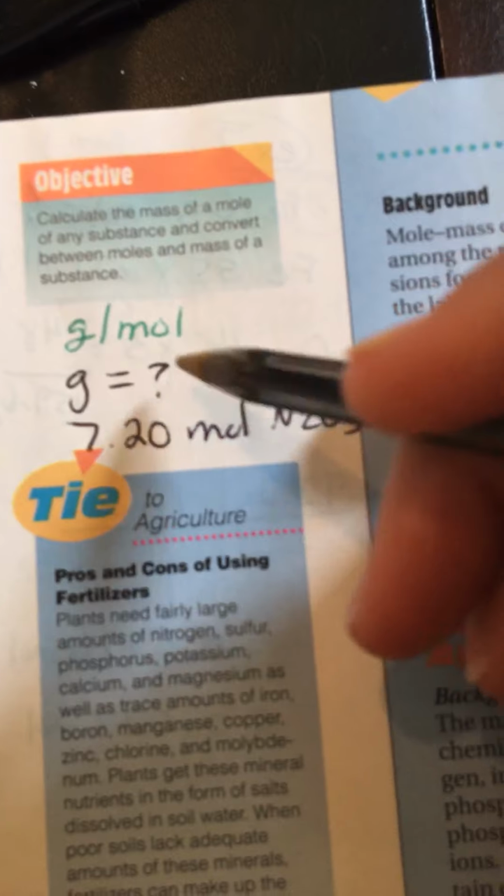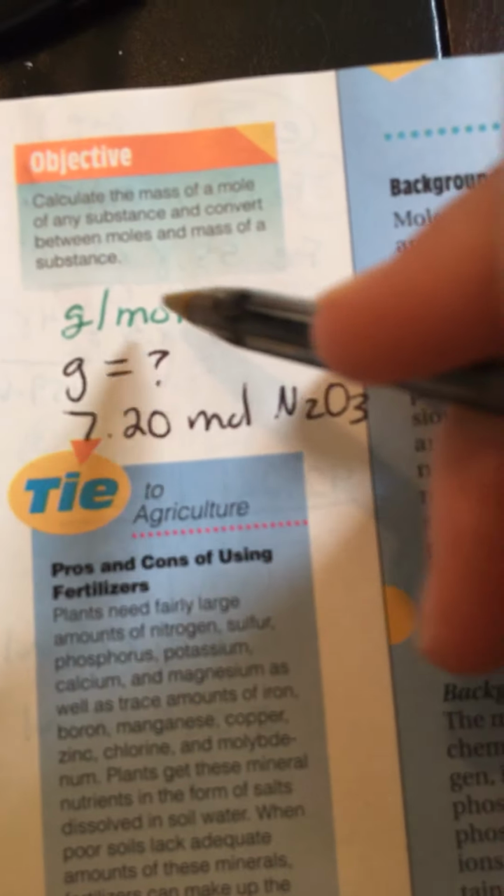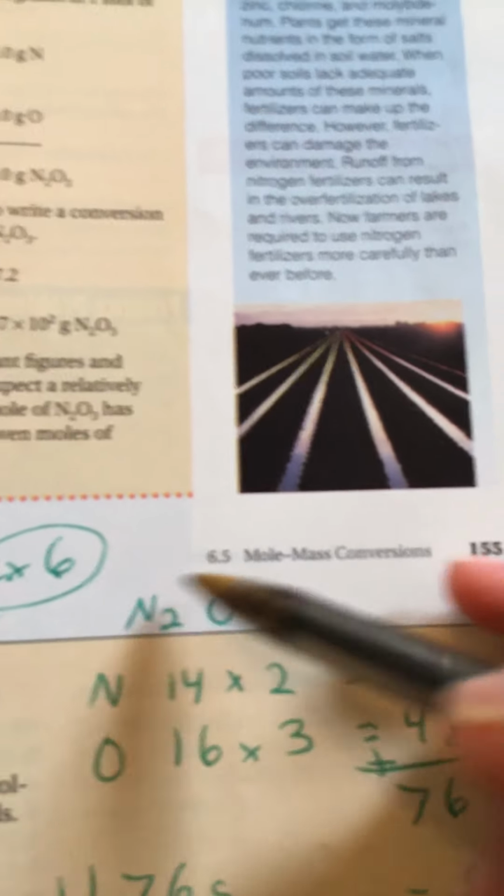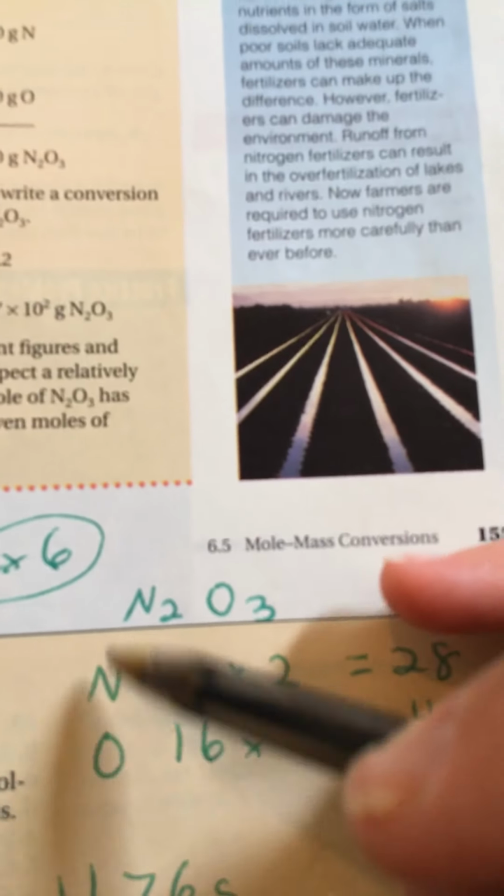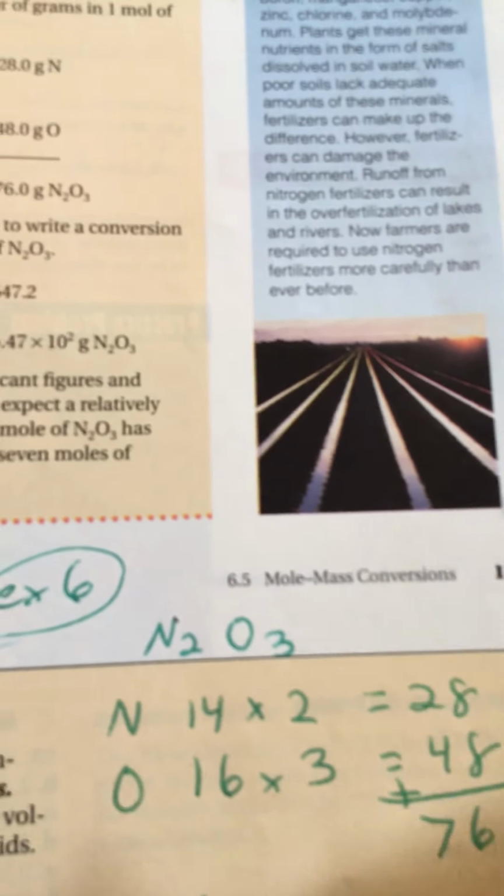So it's that. Okay, so what we want is the grams, and we can use the relationship grams per mole off of the mass off the periodic table. So that's what we got to get first. So we take our element, we write it vertically of what we have. We have N's and O's.